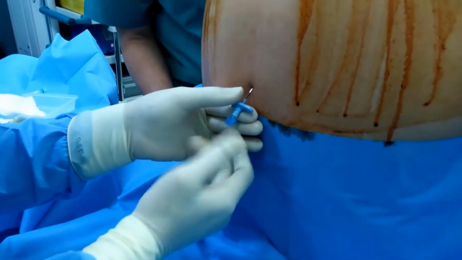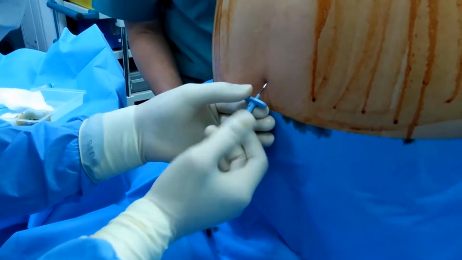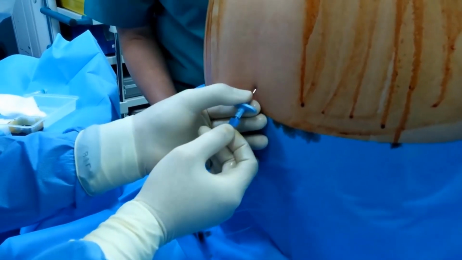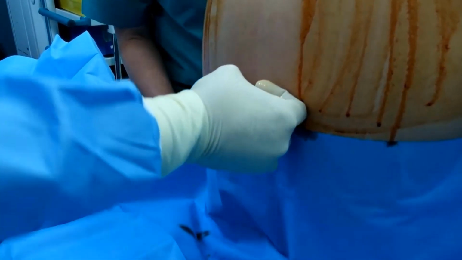And when the needle's out, then he injects his test dose of lidocaine and epinephrine. And if it's negative, we put some tape on. And that's it. We're done.